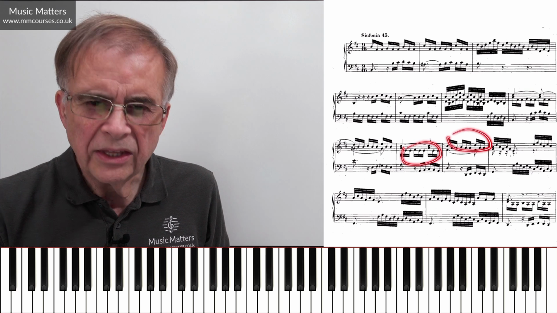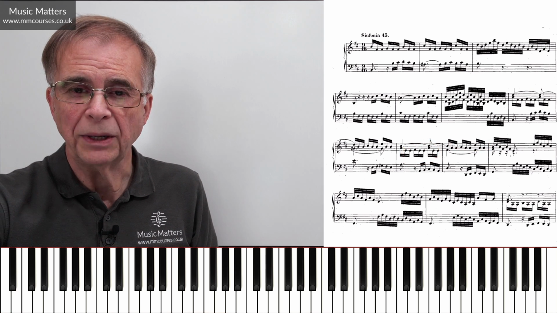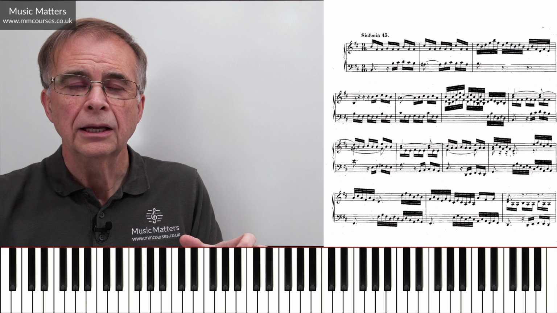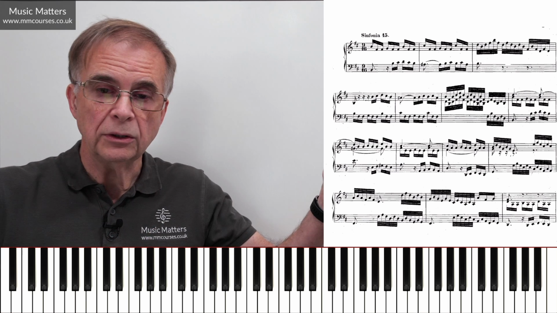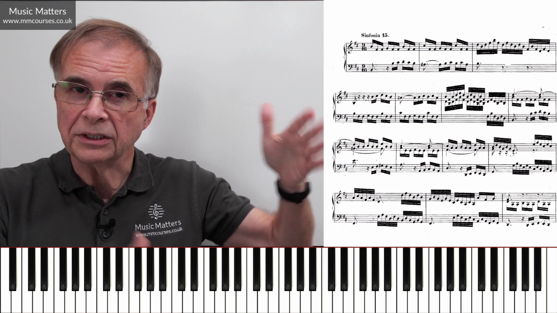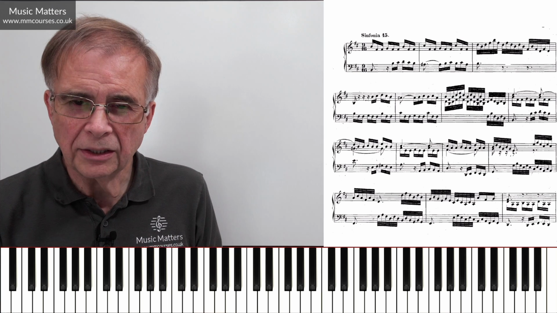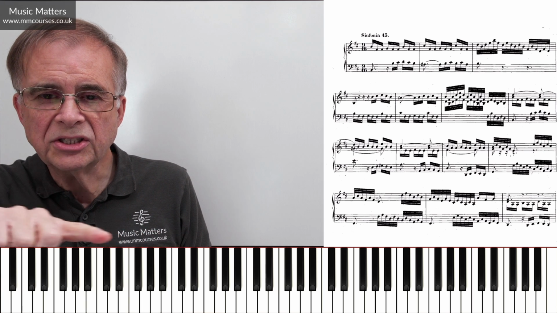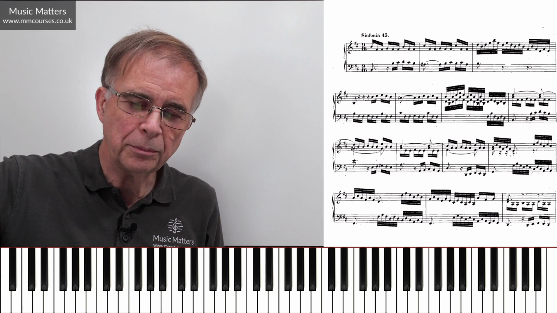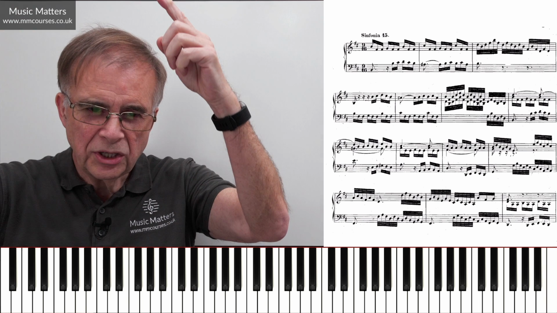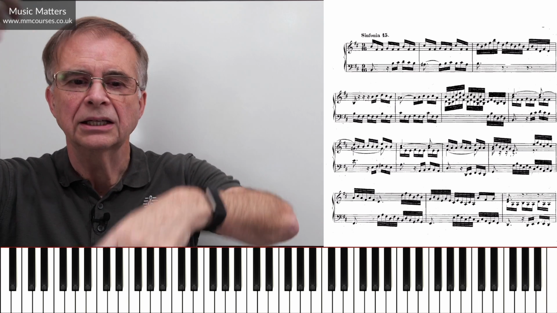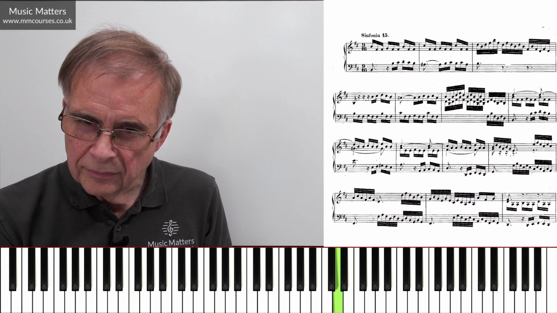So the idea that you can write something that's based on some motivic element, but not have to use all of it all the time, just use half of it. That's what he's doing here. So you hear between the upper parts, we've got a sustained note in one part while the other part's busy. Then they switch over again, switch over again.